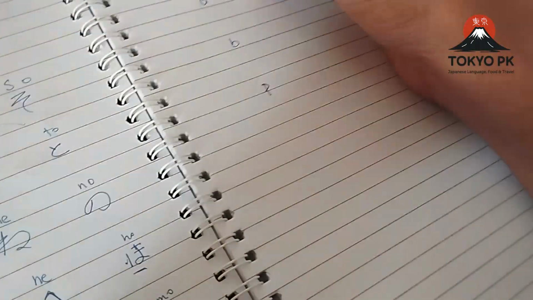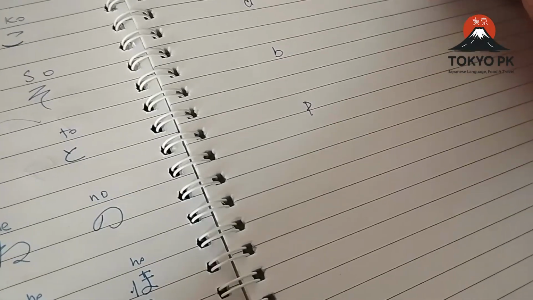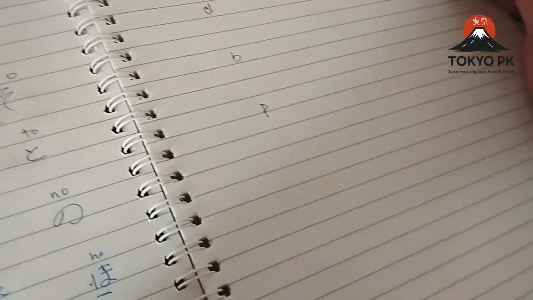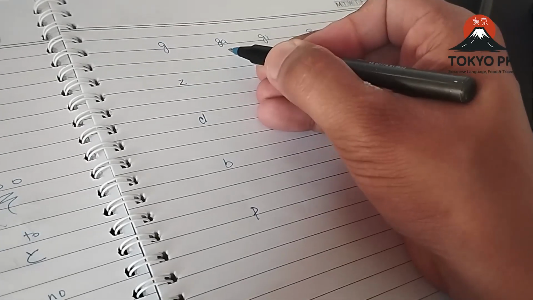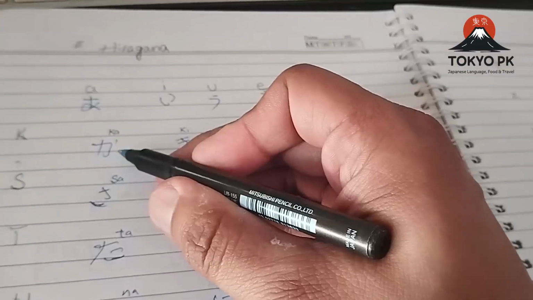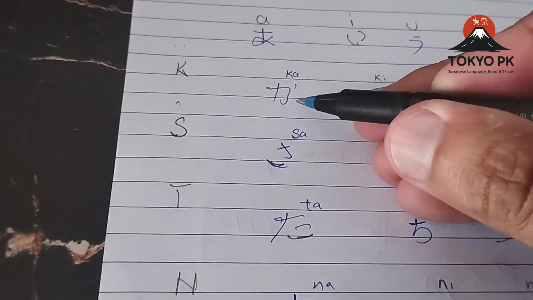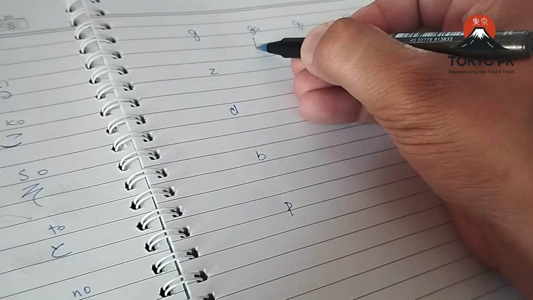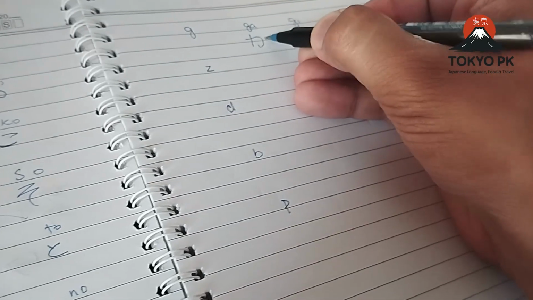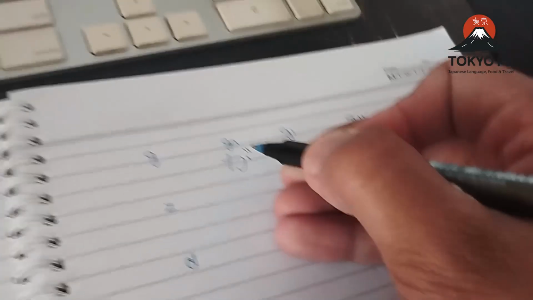Okay, very simple. Ga, gi, gu, ge, go. Okay, how do we write ga? So remember we learned ka, but ka changes into ga. That's the method. So we write the same thing but with a double quote. Same ka, double quote will make it ga. That's how the sound changes.